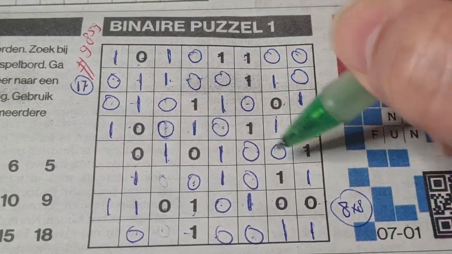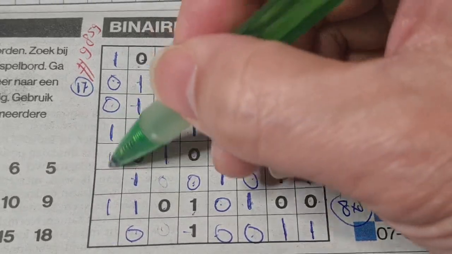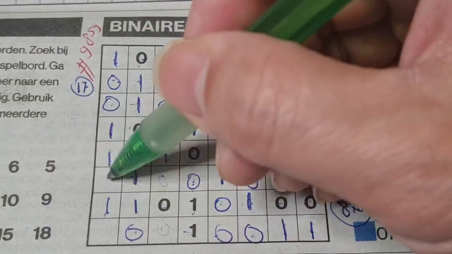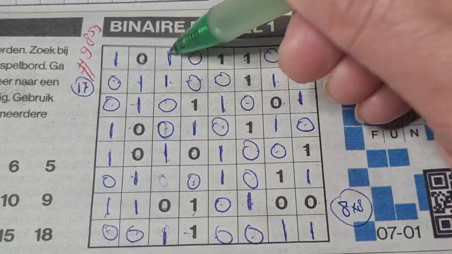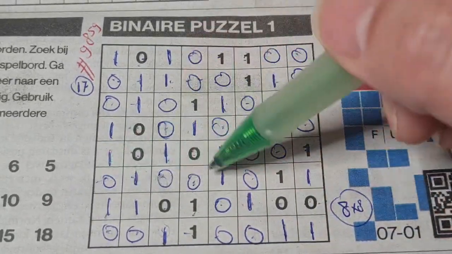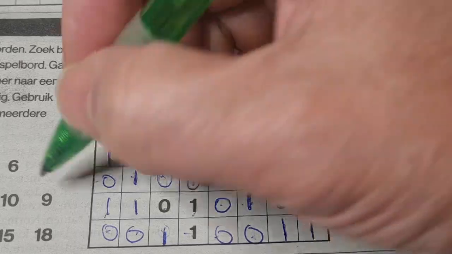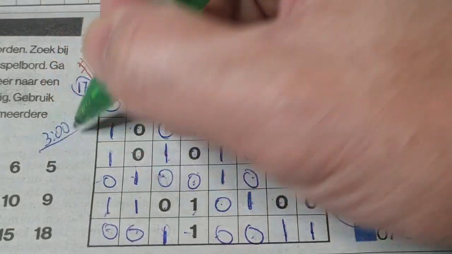Between the ones comes an O. 4 O's we have here, so the rest are ones. 4 ones we have here, so the rest are O's. Double O's, here one, there one. And 4 ones we have here, so the rest are O's. Double check. 1, 2, 3, 4. Correct. In 3 minutes. Exactly 3 minutes.